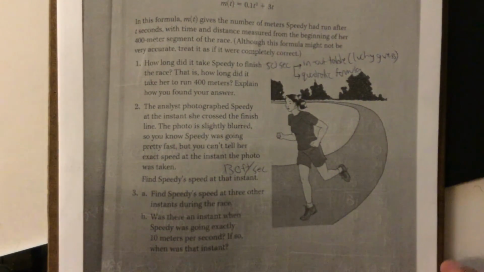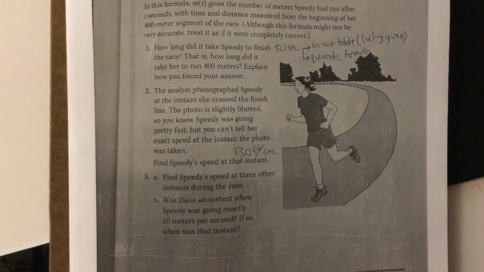But is there a time when we're going exactly 10 meters per second? If so, when was that instant? Oh, I'm getting hot. And this video is getting long.